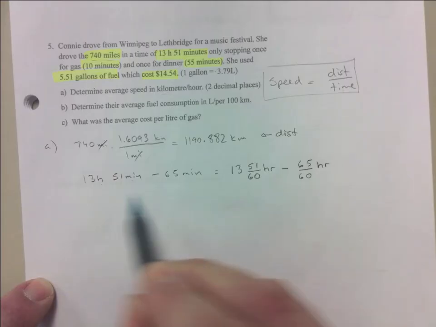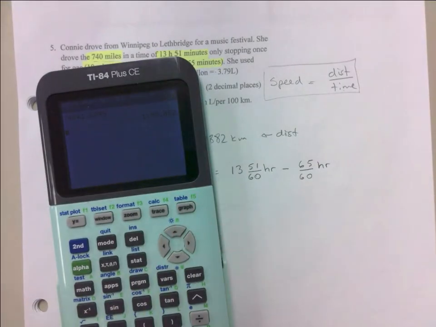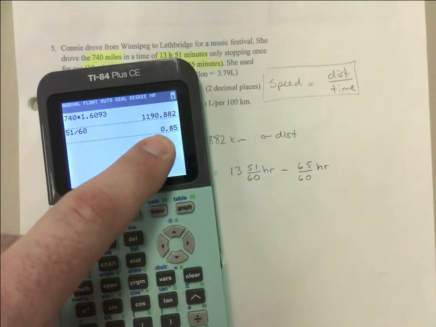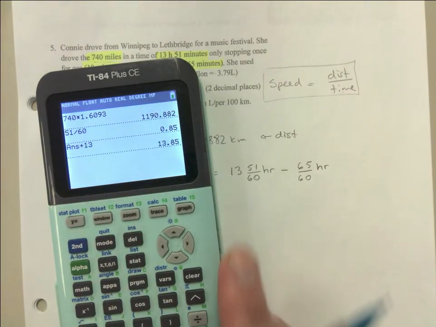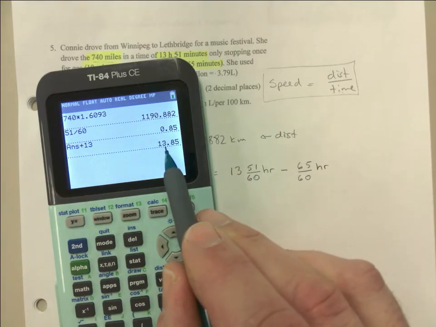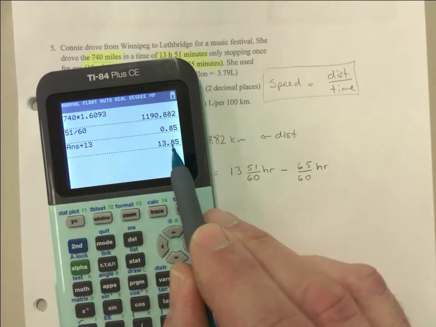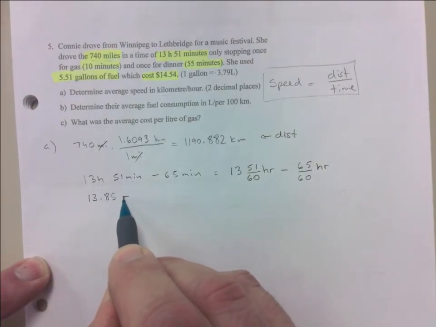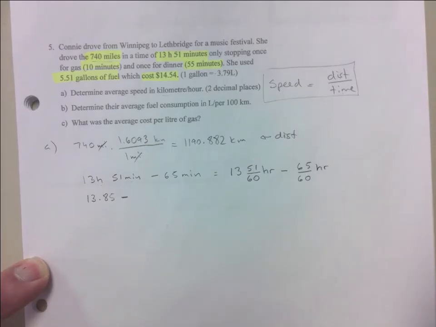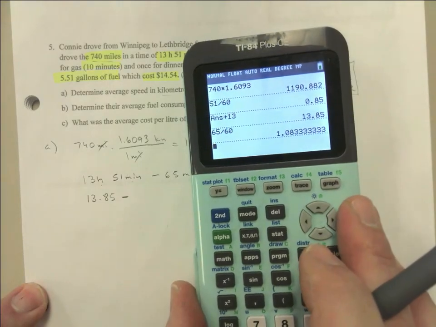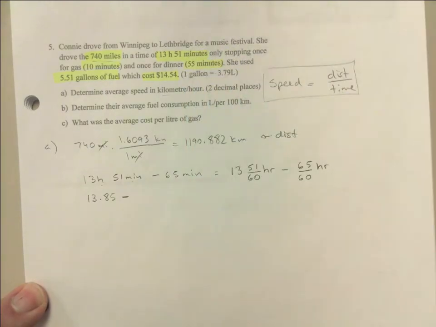And I will do the work here. So 51 divided by 60, you add 13 to it. So basically 13 hours and 51 minutes turns out to be 13.85 hours. So it's 13.85 minus 65 divided by 60, that's 1.08, it keeps going.